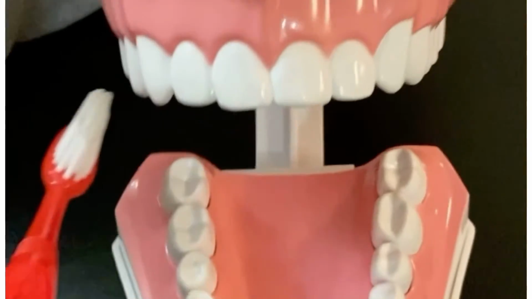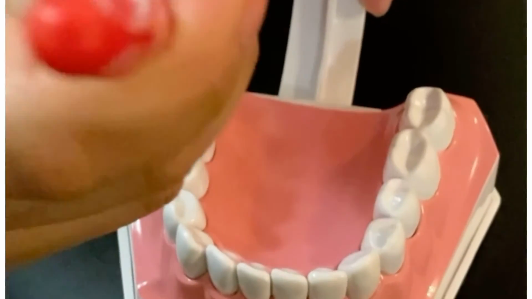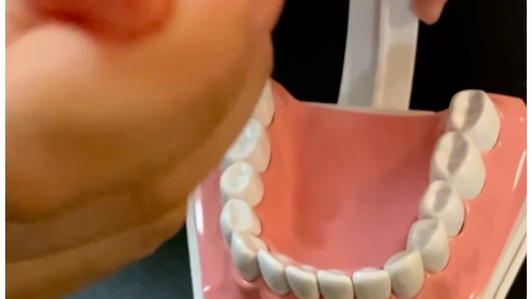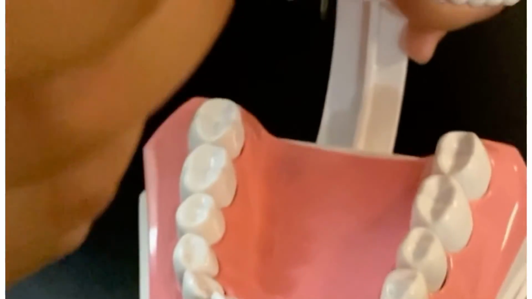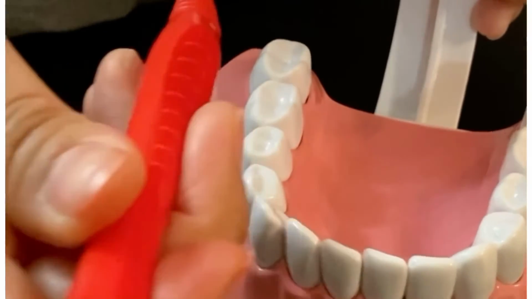And I'm going to move on to the chewing surfaces. And really take your time when brushing the chewing surfaces. A lot of food likes to get stuck there. And don't forget to brush the very back of those teeth.